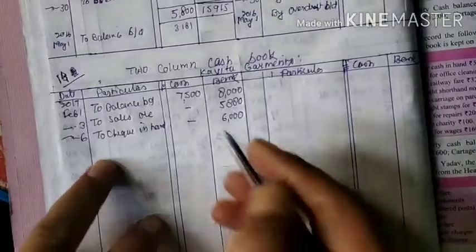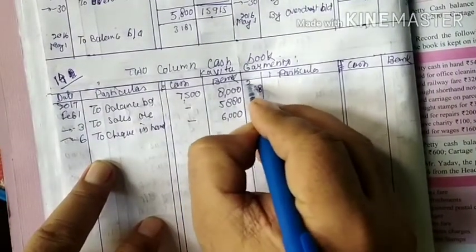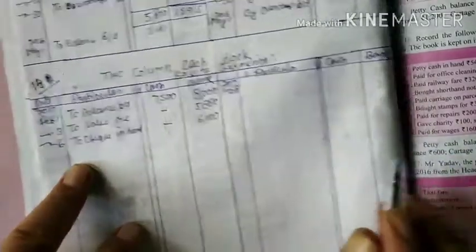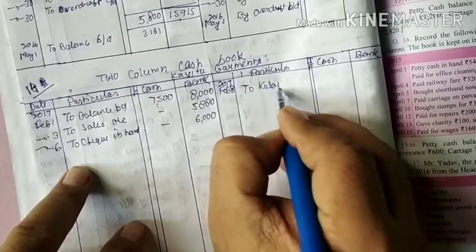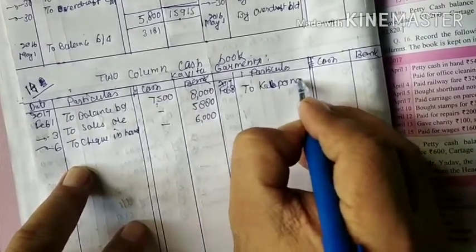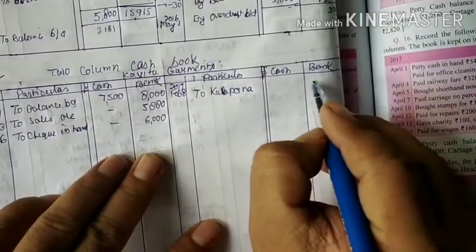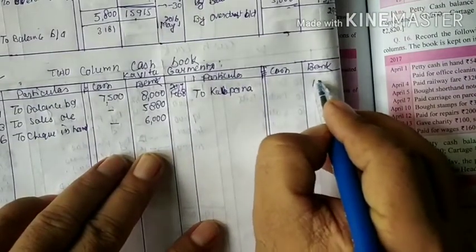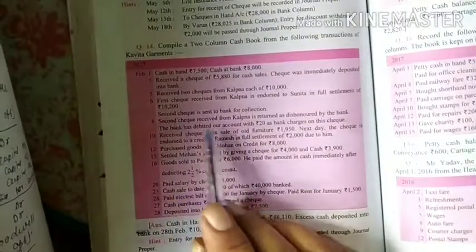So we'll write in February 8th 2017, to Kalpana. So how much? 10,020. 10,000 for the check and 20 for this collection.